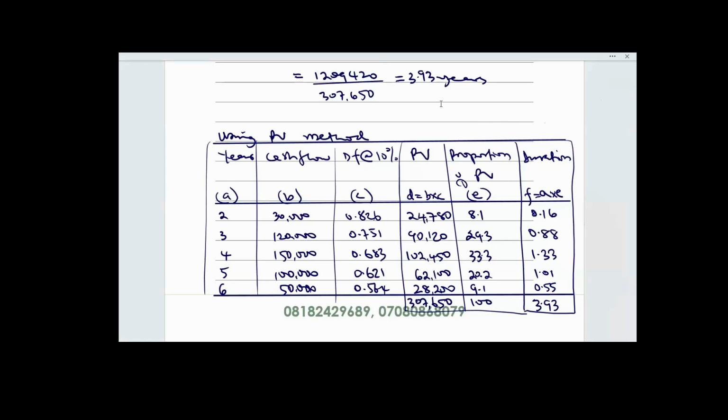But in order to make it easier for you to comprehend, I multiplied with 100%. And when you multiply, for example, 2 by 8.1, that would be 16.2 rather than 162, so you need to divide it by 100. So this is in percentage. This is Naira. So this is in years.